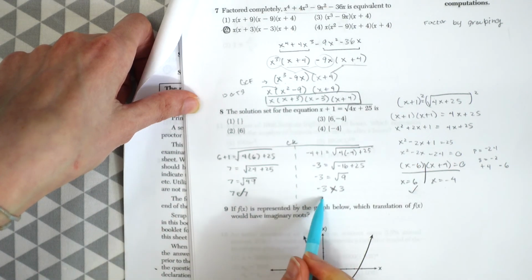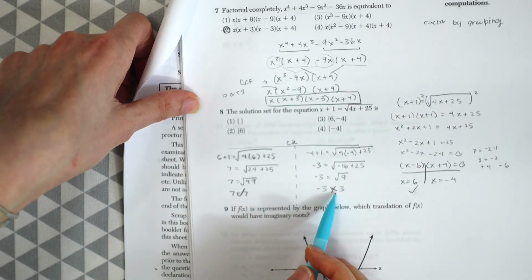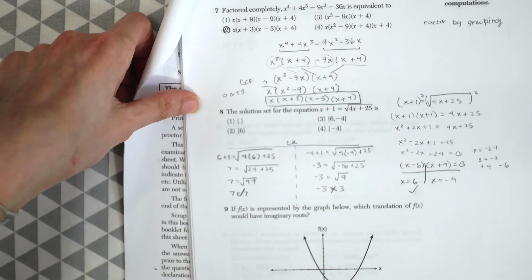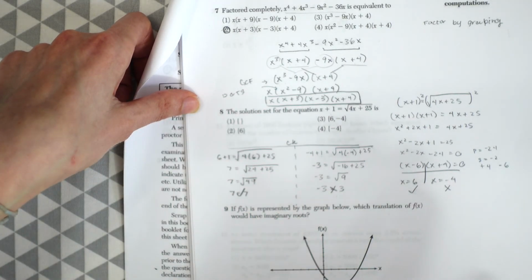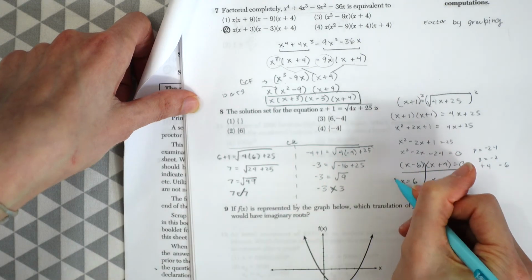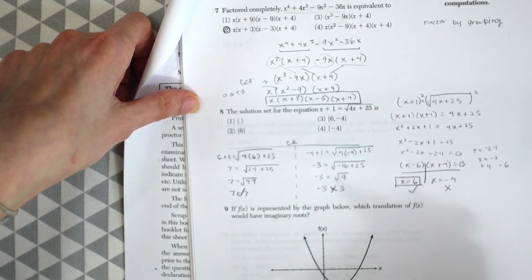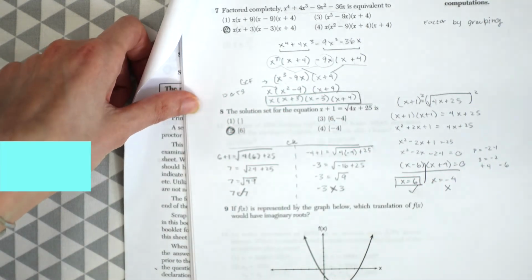So here, because this was a negative and this is a positive, negative 3 does not equal 3. So x equals negative 4 does not work out. So our only answer here is x equals 6, which is choice number 2.